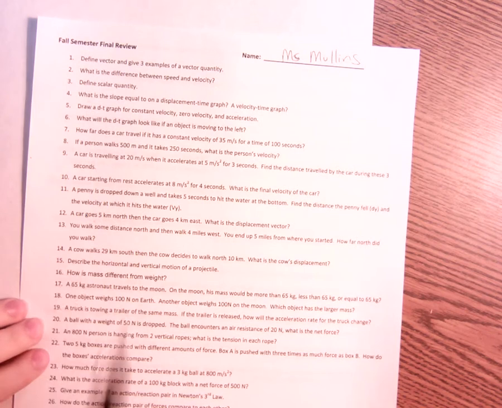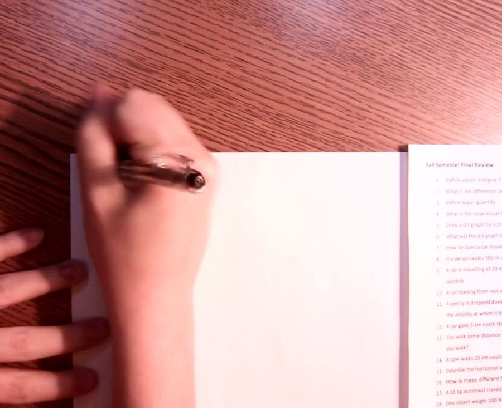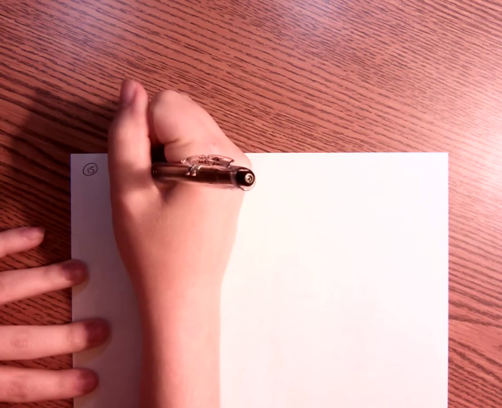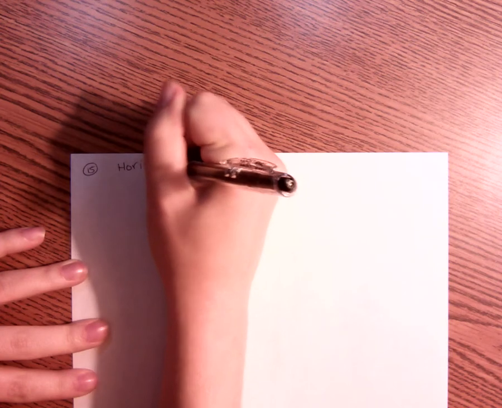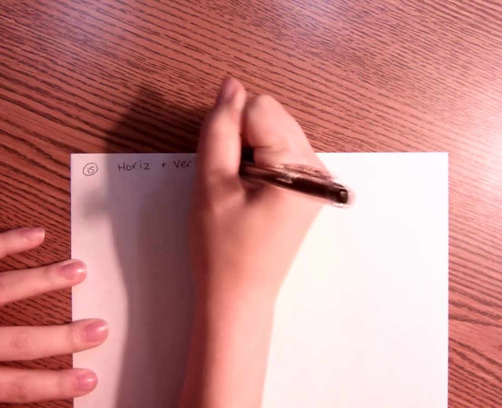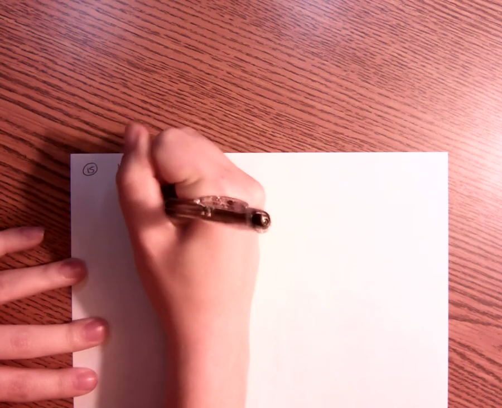Okay, number 15. Okay, describe the horizontal and vertical motion of a projectile. A few things you need to know here. The horizontal and vertical components are independent.